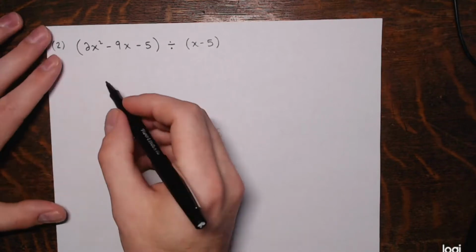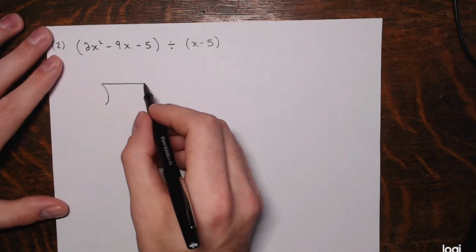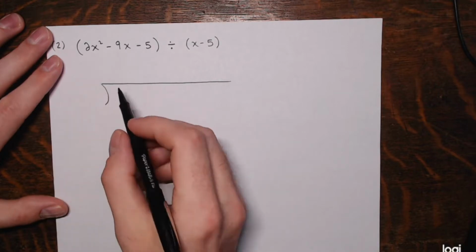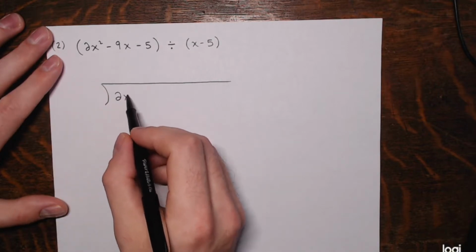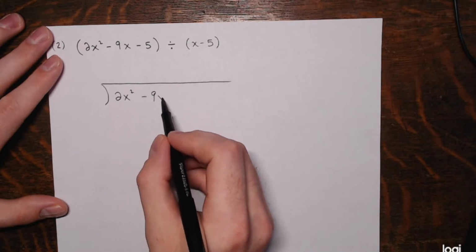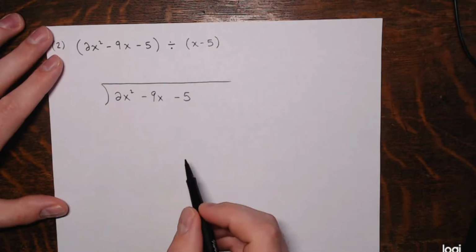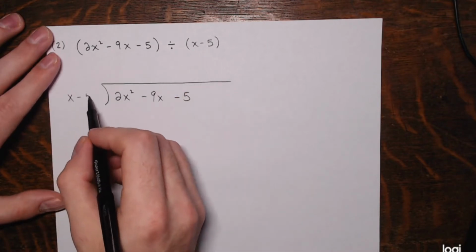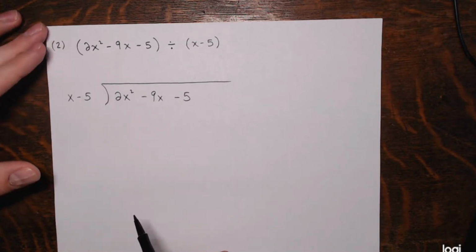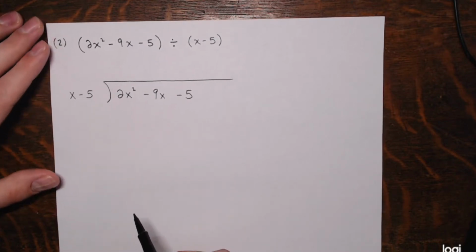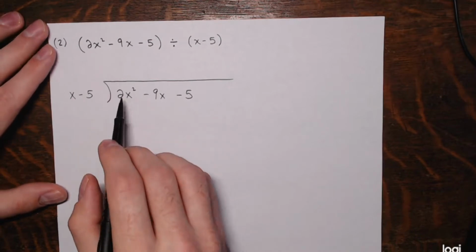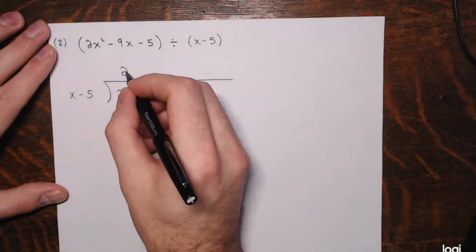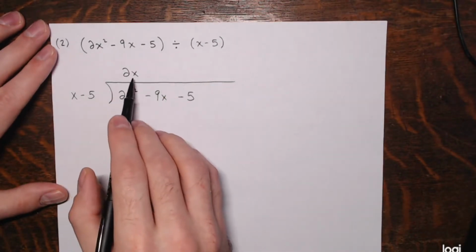All right, so I set up the division. There's the long division symbol. And inside goes the numerator, or the dividend, in descending order, 2x squared minus 9x minus 5. Then outside on the left here, the divisor, again in descending order, x minus 5. All right, so the first step is divide the lead terms. 2x squared divided by x would be 2x. And I write that in the quotient area.